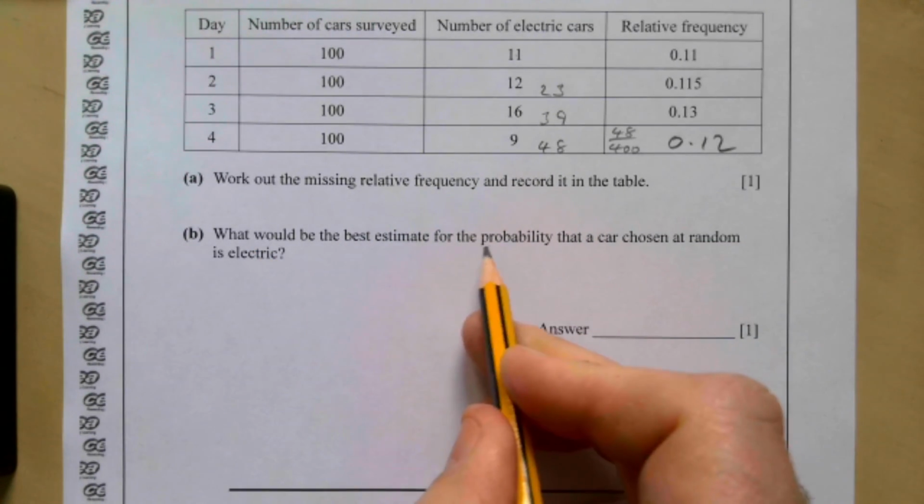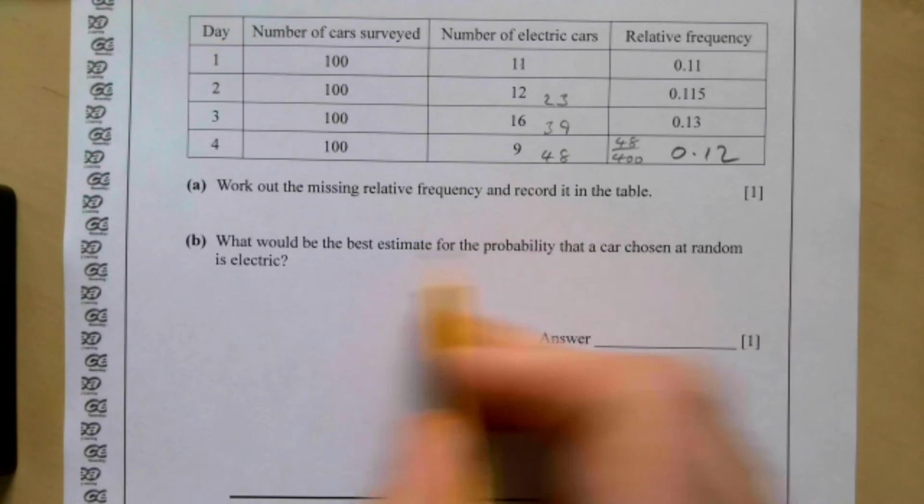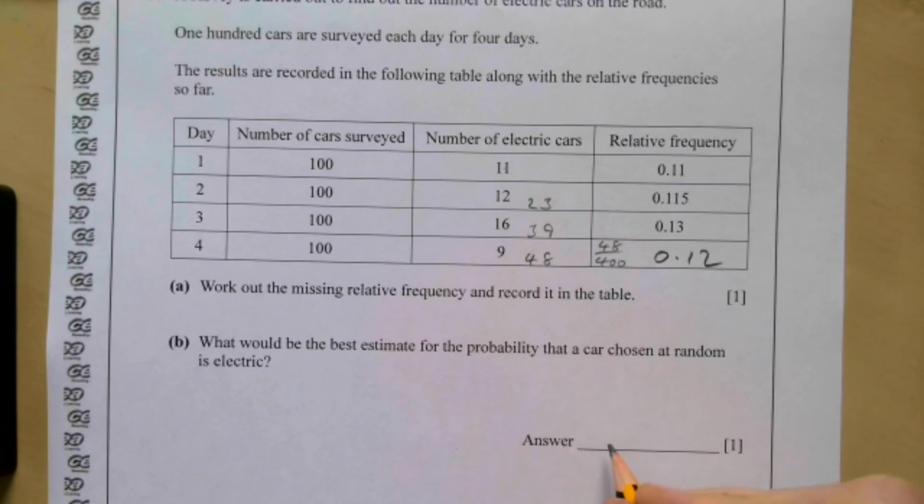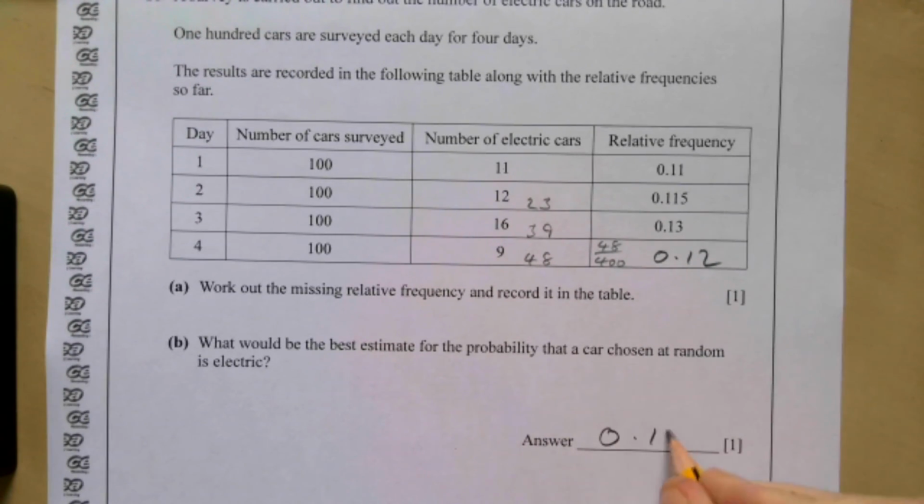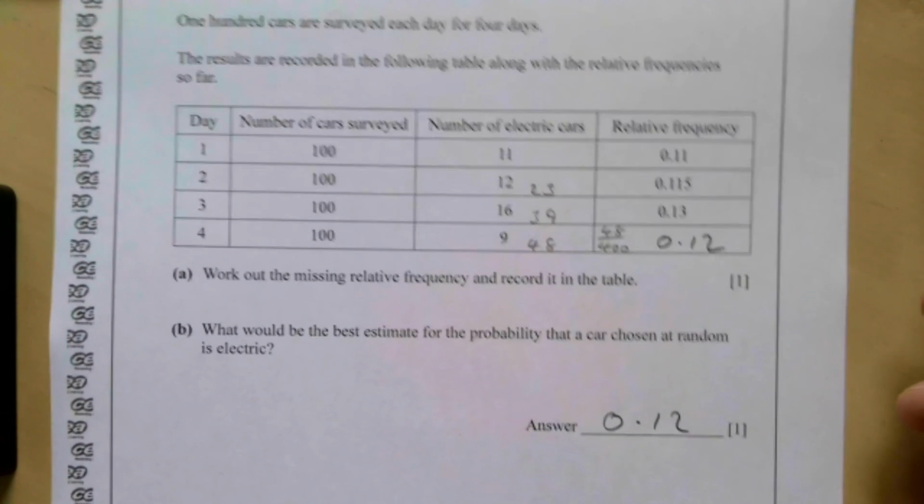What would be the best estimate for the probability the car chosen at random is electric? It's going to be the one we have. It's going to be the 0.12 one, because that's the one where they've surveyed most cars.